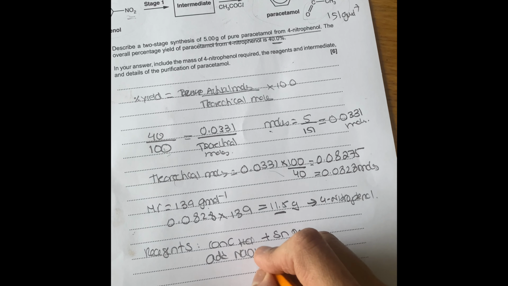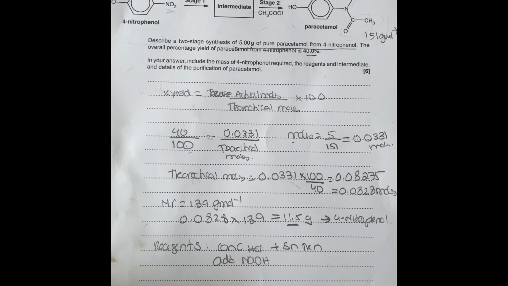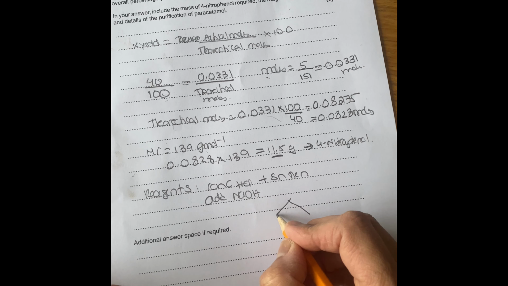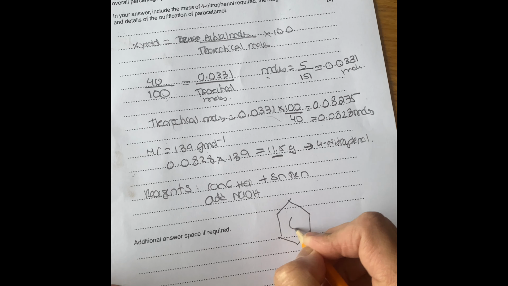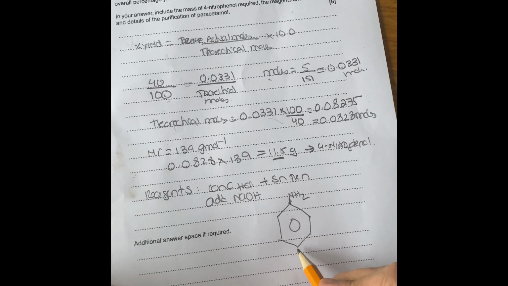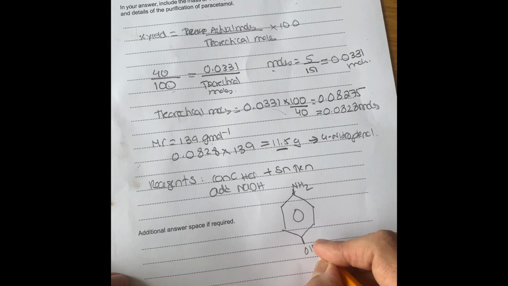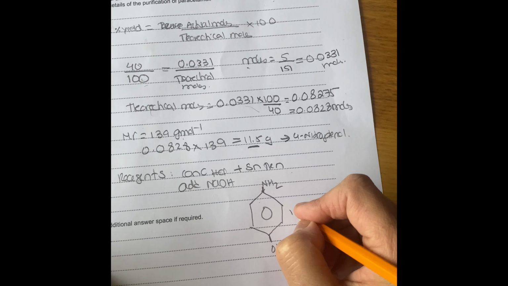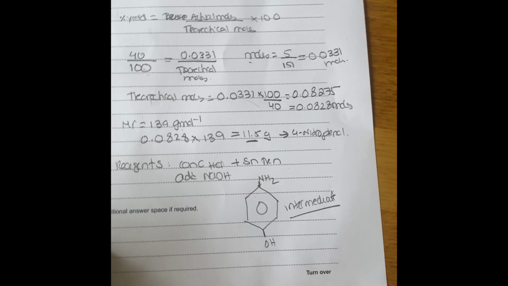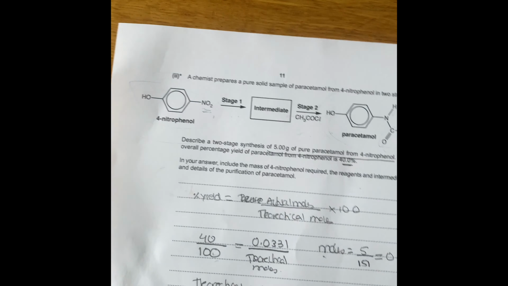And the intermediate looks like that for aminophenol, so that's your intermediate. So you change your NO2 to NH2, and that keeps the same OH there. So that's your intermediate. So you've worked out the intermediate and the reagents for stage 1.